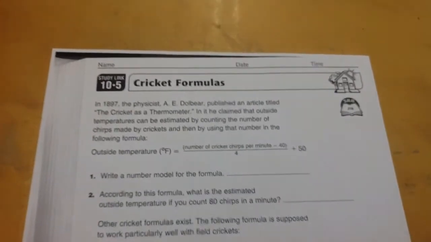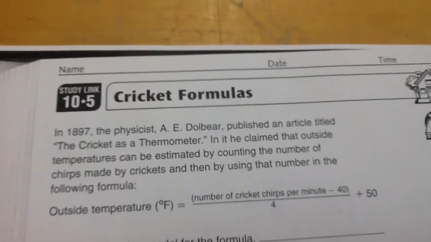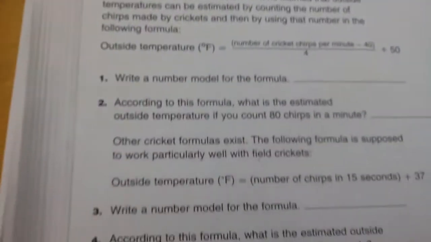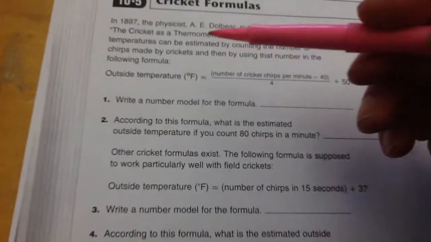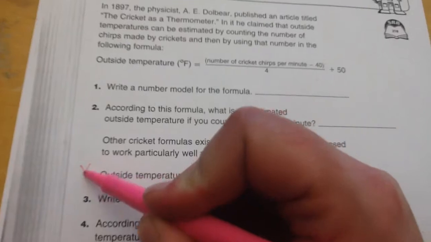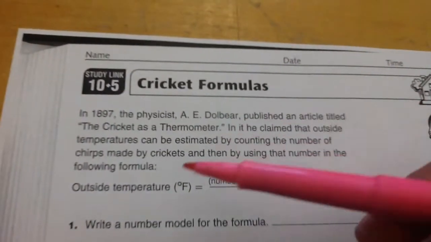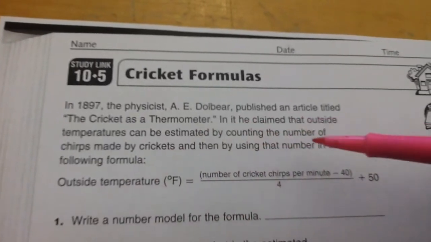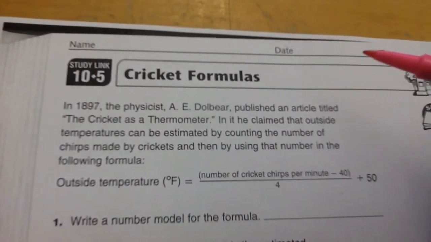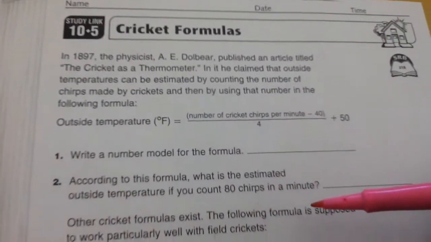Hi there, tonight for homework you have 10-5, which is kind of interesting because it's about a scientist who figured out there are actually two different formulas. You'll learn about one right up here and then another one right down here, two different formulas, where scientists have figured out the temperature outside based on how many times a cricket chirps.